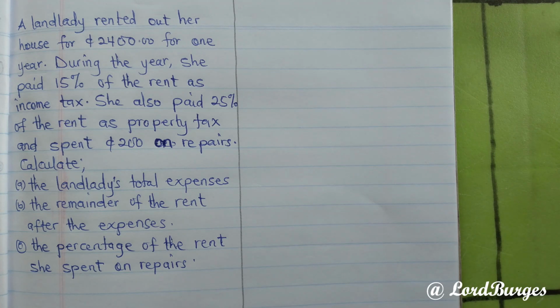B. The remainder of the rent after the expenses. Then C. The percentage of the rent she spent on repairs.